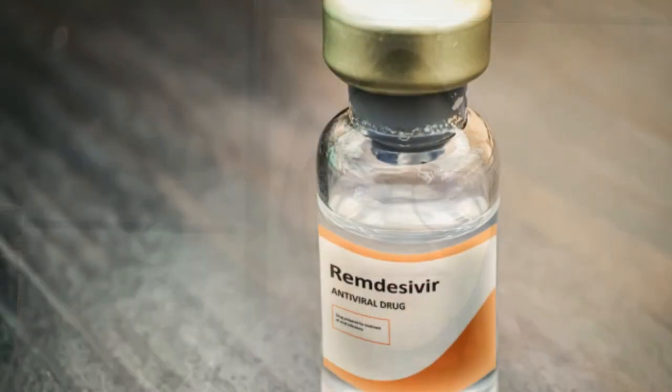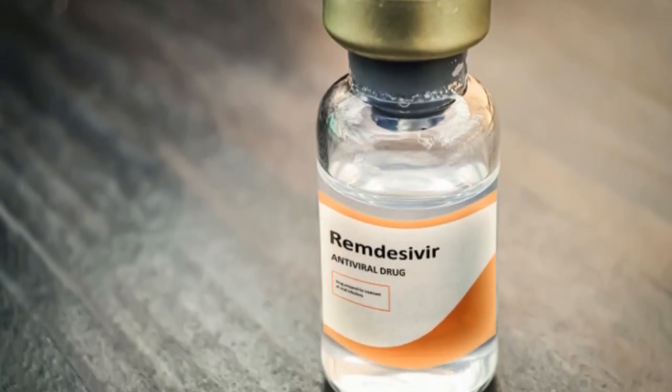Remdesivir is a very powerful antiviral drug because it has a broad spectrum against many RNA viruses. A clinical trial from China showed that one group which was treated with remdesivir showed faster recovery as compared to the other group of patients who were under placebo treatment.